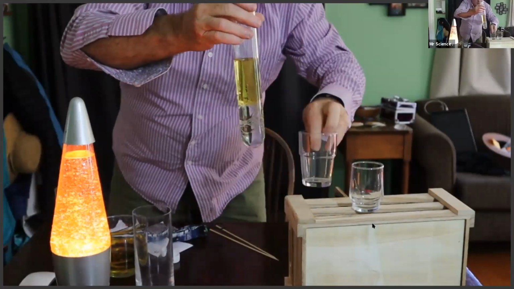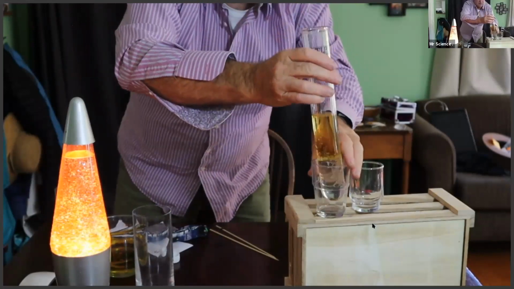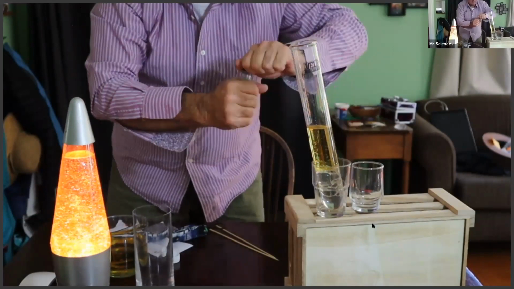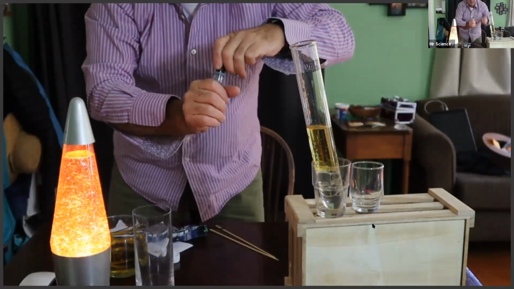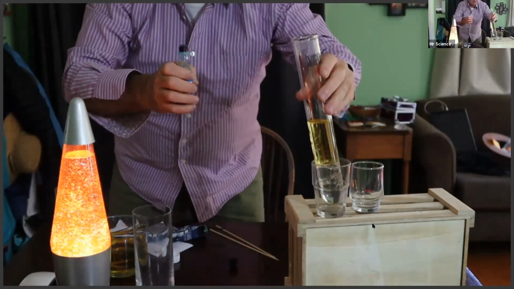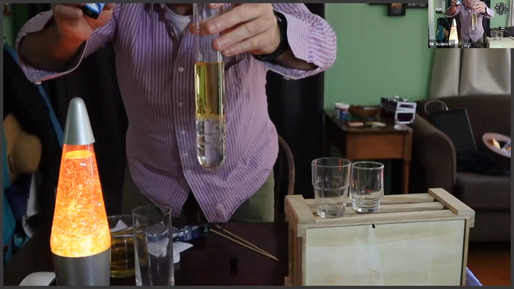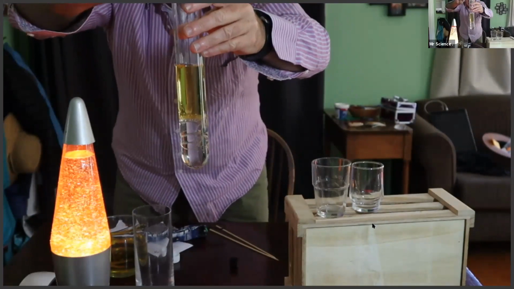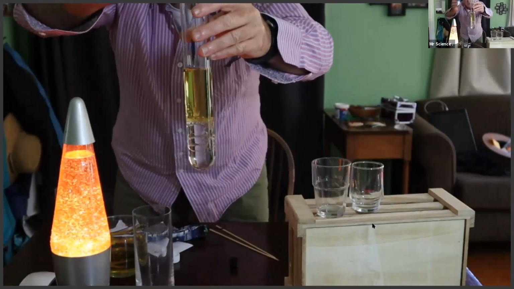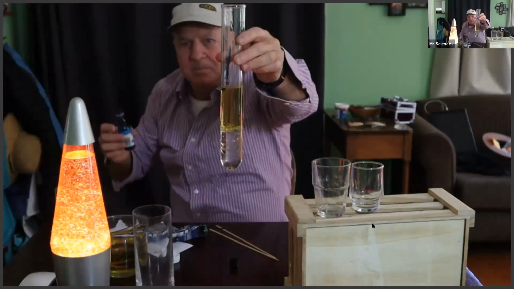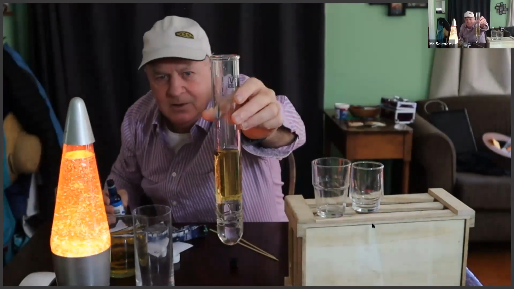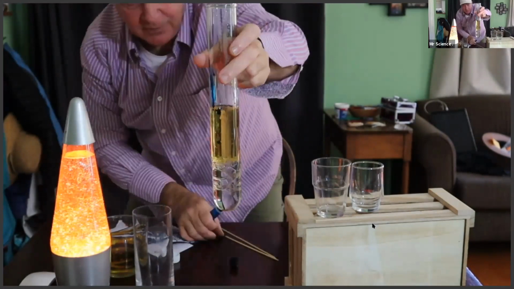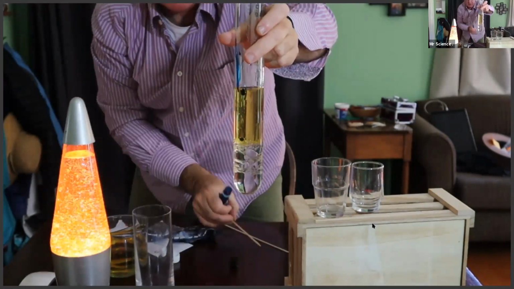I'm going to get a color. I'm going to start with blue. Blue is about the same density as water, so that blue is going to drop through. You can see it's going to dribble down and bluify the water. I'll get this a little closer so you can see.